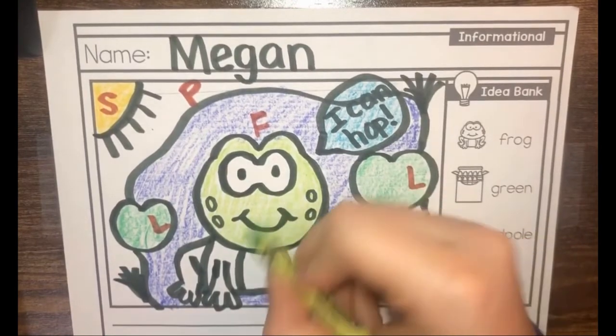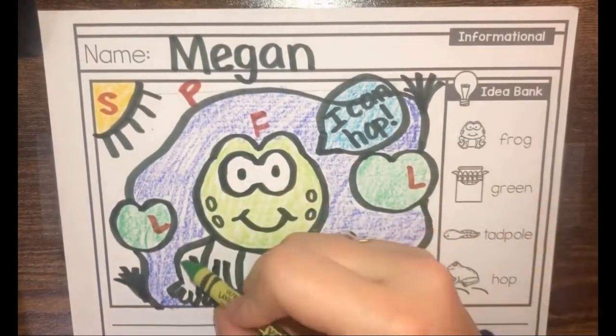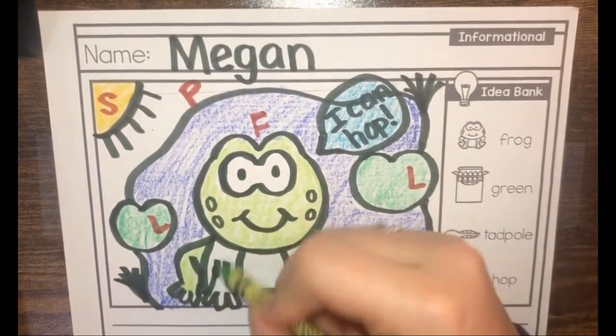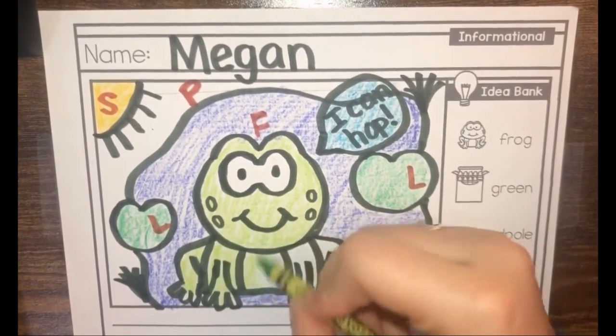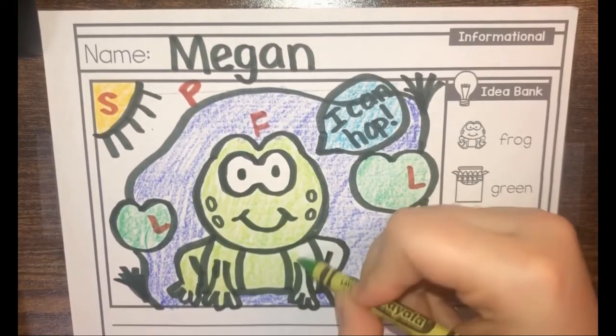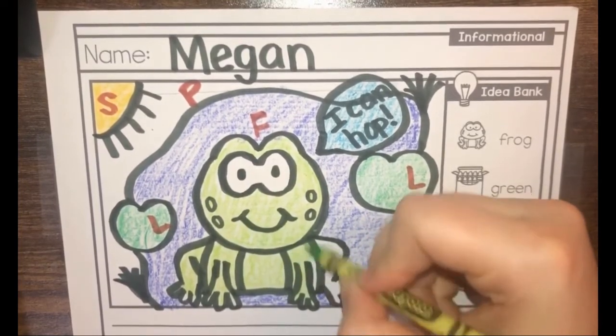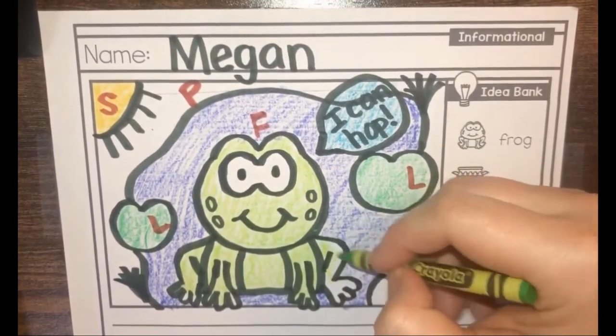So you can do any shade of green, a dark green like this. You can do a light green, whatever greens you have in your house. And always try your best. Color inside the lines. That's when we know we really tried our very best. And people are going to look at it and go, wow, I want to read that story.